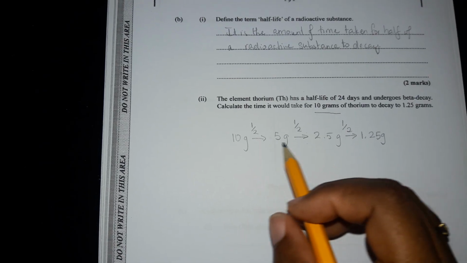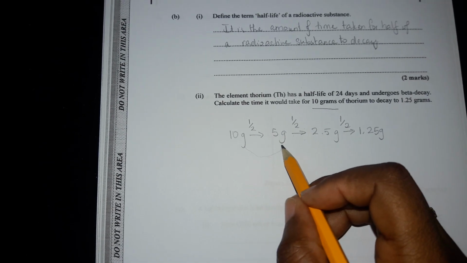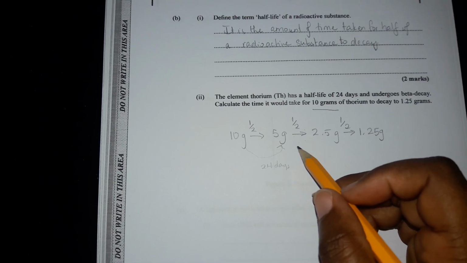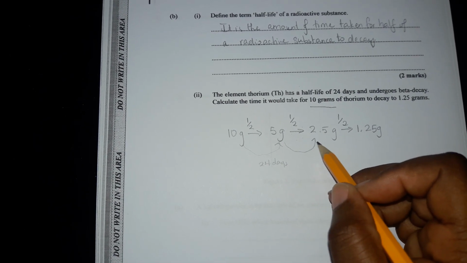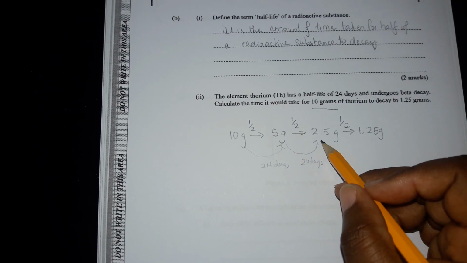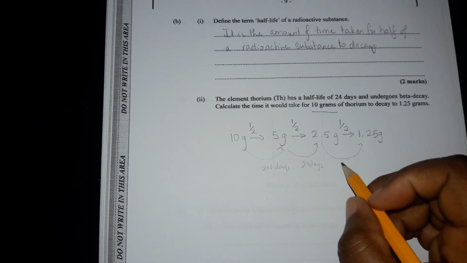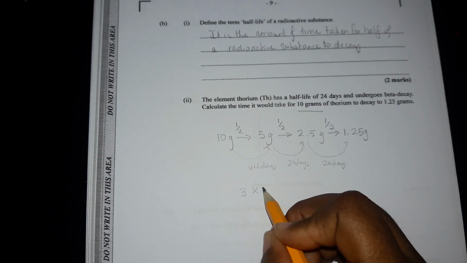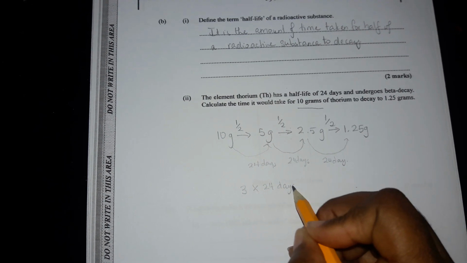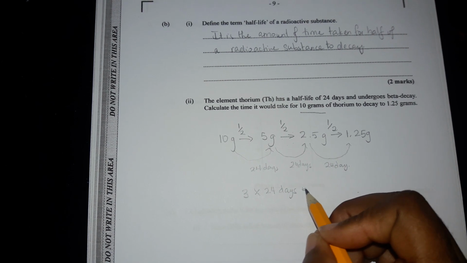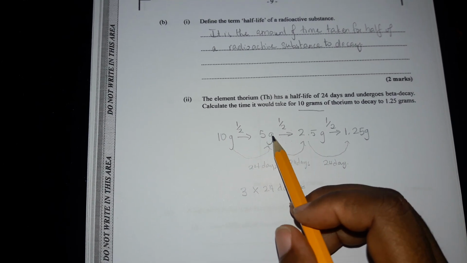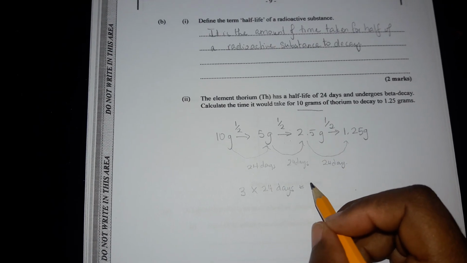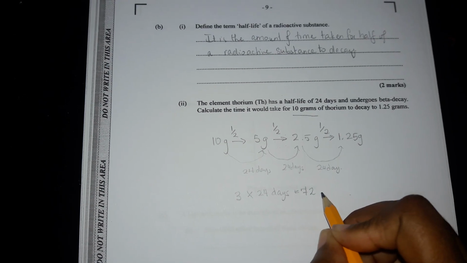Anyway, this is just saying that every 24 days, it breaks down. So you have 24 days, and then you go from here again to another 24 days, and from here again to another 24 days. So the time taken will be 3 times 24 days, because it broke down 3 times. It broke down 1, 2, 3 times to get to 1.25. So 3 times 24 will give us 72 days.